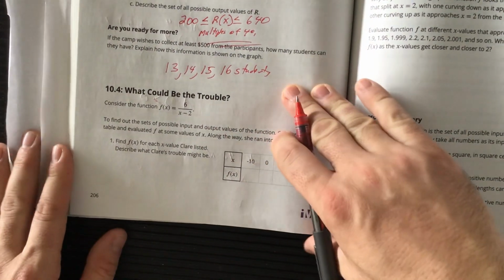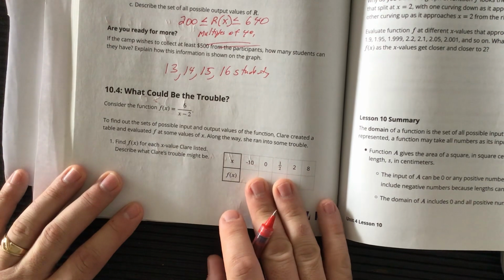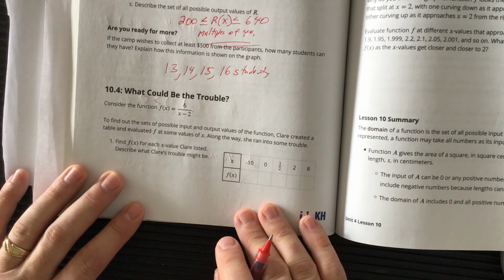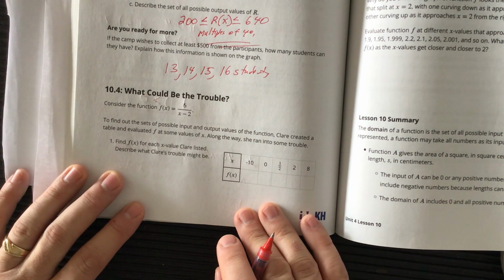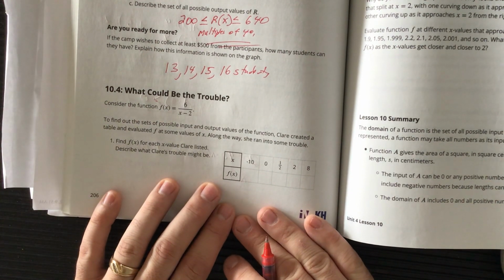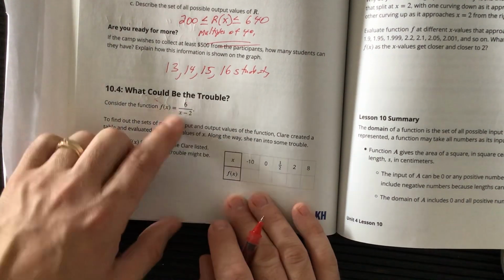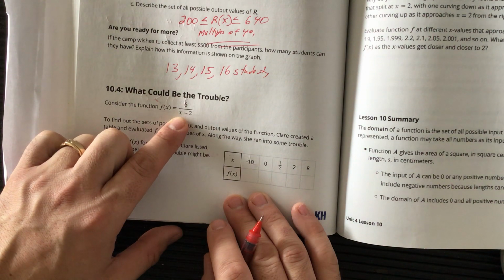Last question, 10.4. Consider the following function. Find out what you get if you plug in these for x, but she ran into some trouble, so let's see what happened. Plugging in negative 10 here.